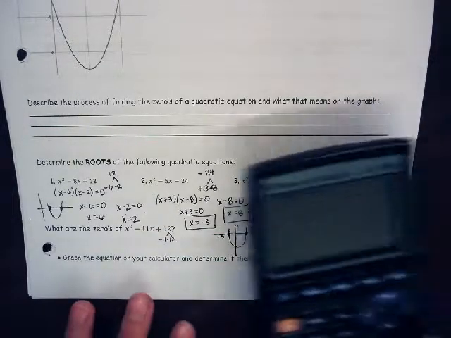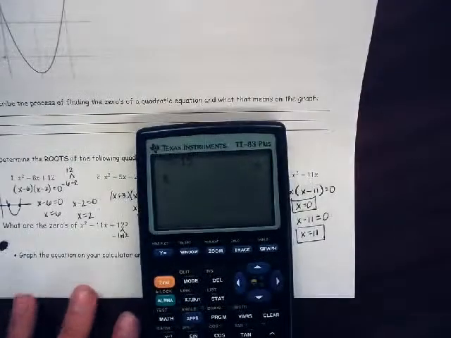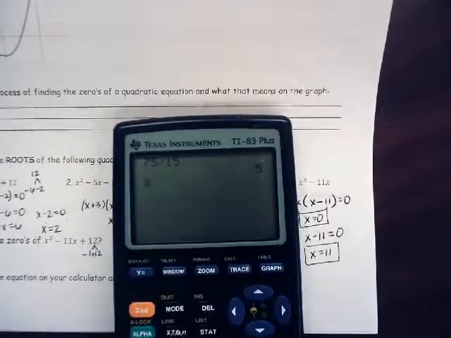But I do want to show you the graph of this. Let's see if I can get my calculator to show up. Okay.